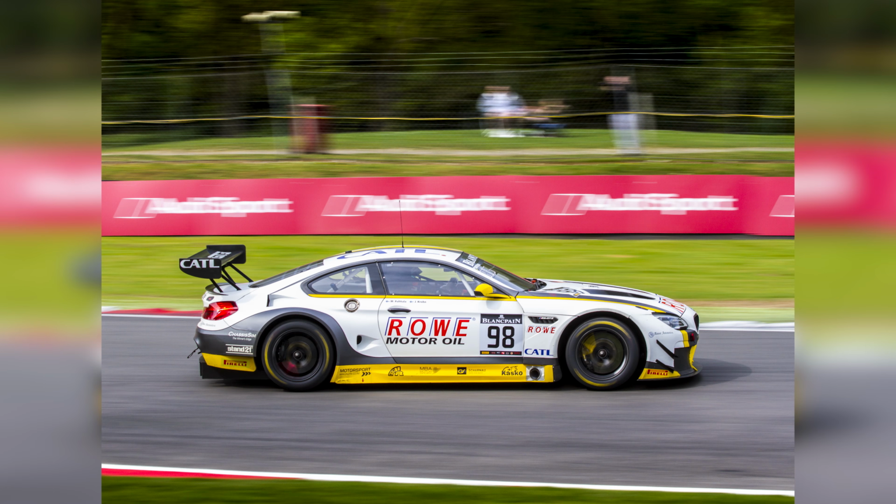Now, the next image is going to be a prime example of a good panning shot. This was taken at 1/125th of a second to get a lot of background blur and a lot of blur in the wheels to isolate the subject and make that the main focus of the image.